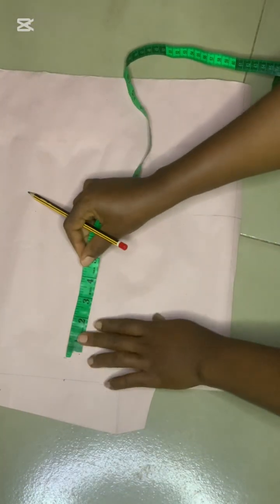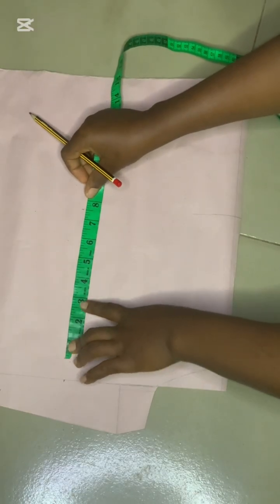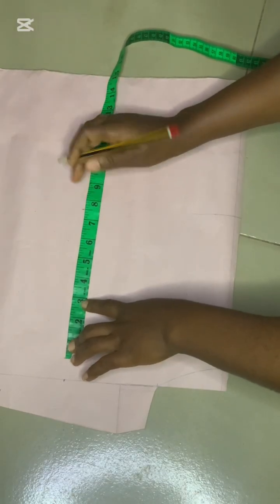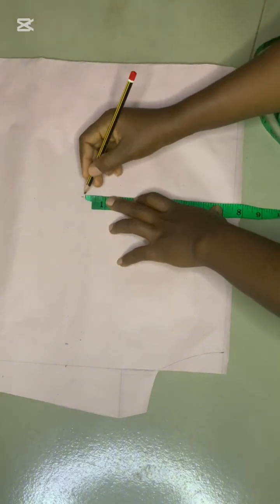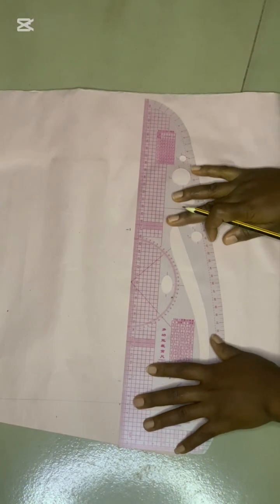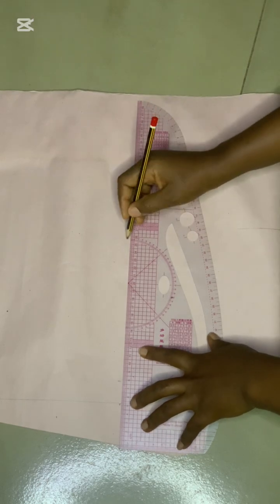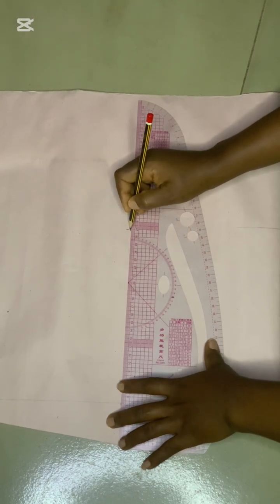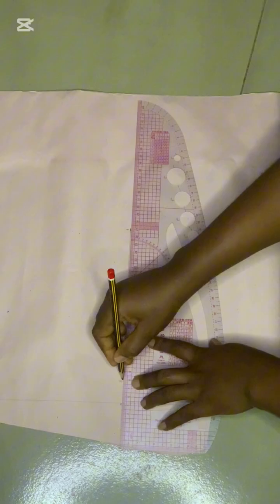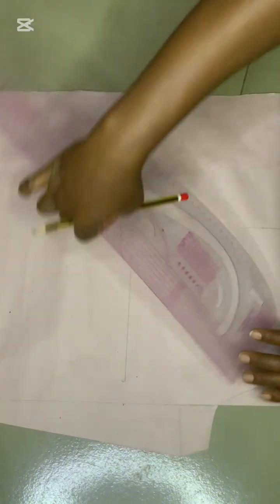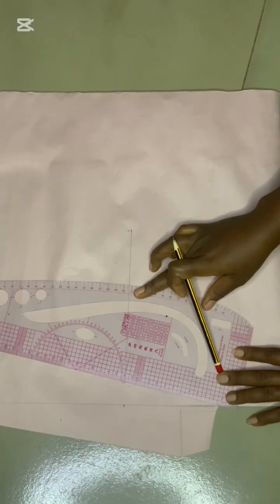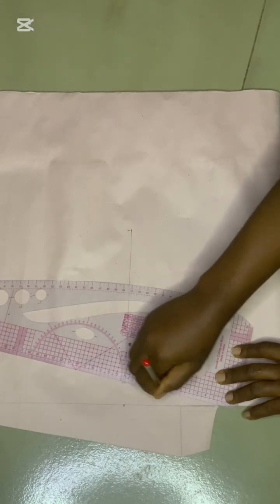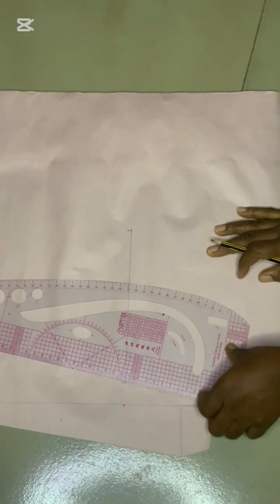So on my shoulder measurement I came down by 1 inch for my shoulder slope, and then go down by my shoulder measurement divided by 2, and I connect the dots together. So it's a slash and spread outfit, so that was why I did not come down that much.